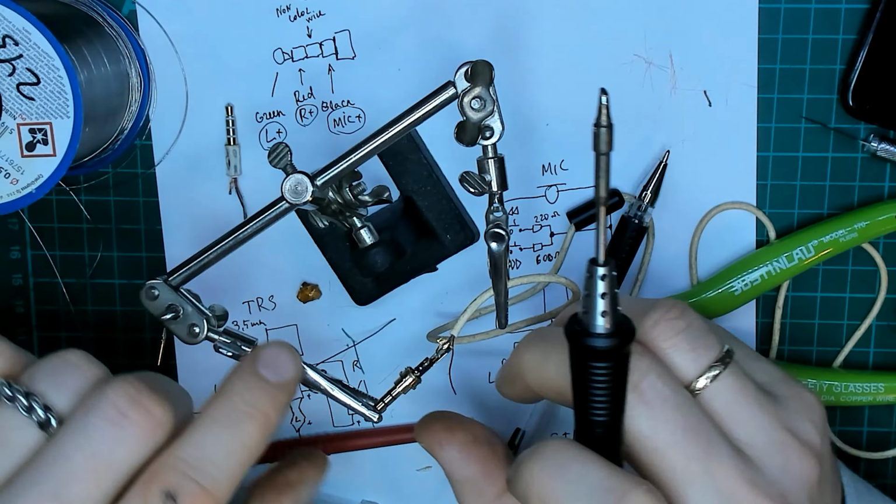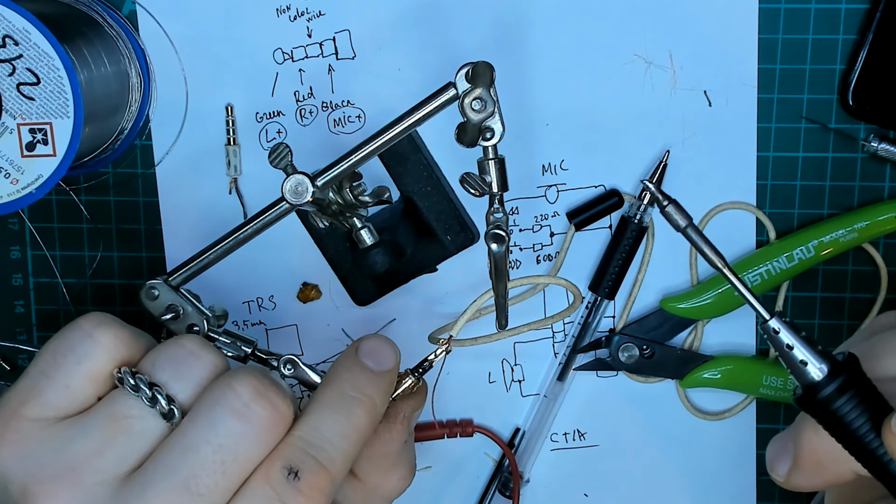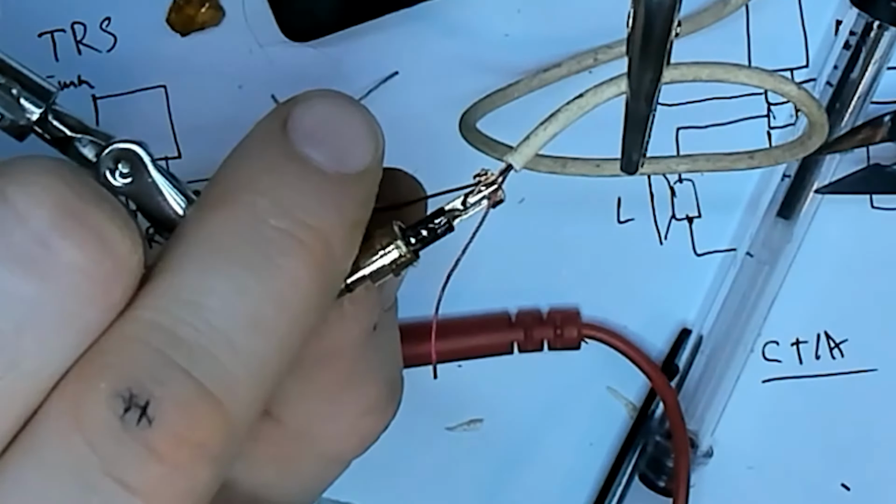Next one is the red wire, and it goes over there, so it should be longer.